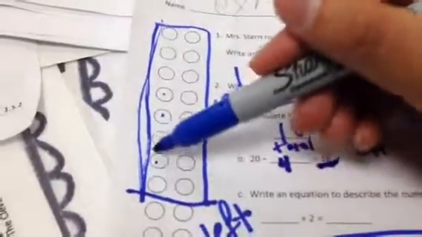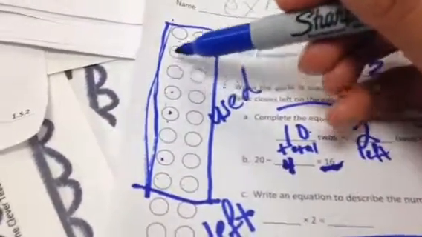Okay, so you can count that if you needed to. 2, 4, 6, 8, 10, 12, 14, 16. There you go, 16. You can count the rows. 1, 2, 3, 4, 5, 6, 7, 8.